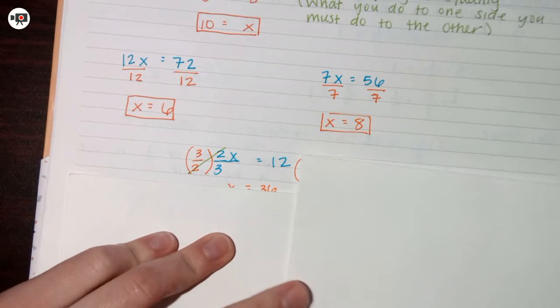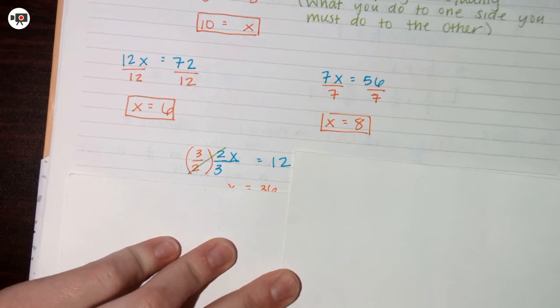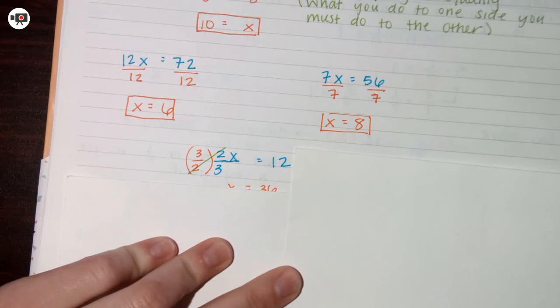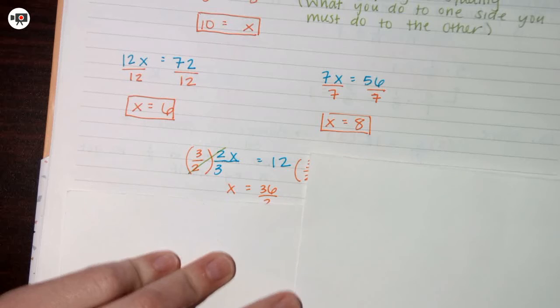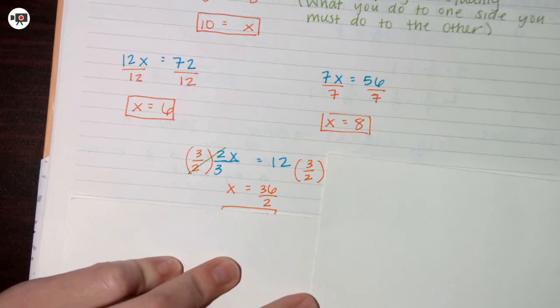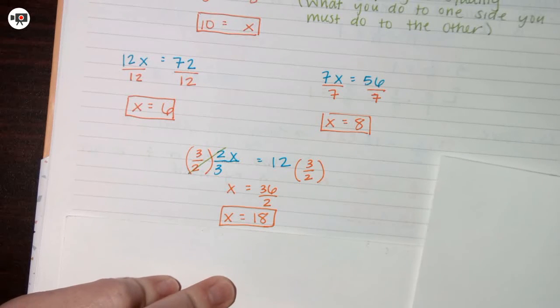I could also do it again with a fraction out in front, and I'm going to multiply by the reciprocal. And I get x equals 36 over 2, which is x equals 18.